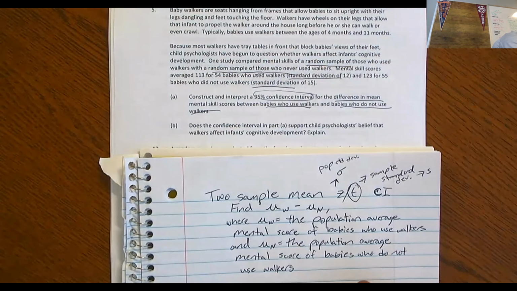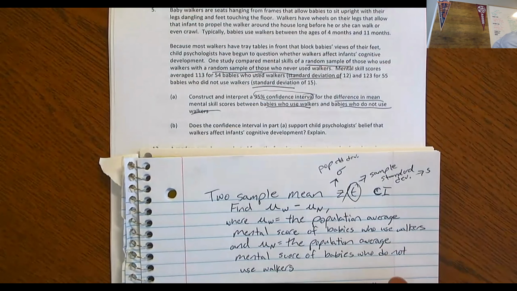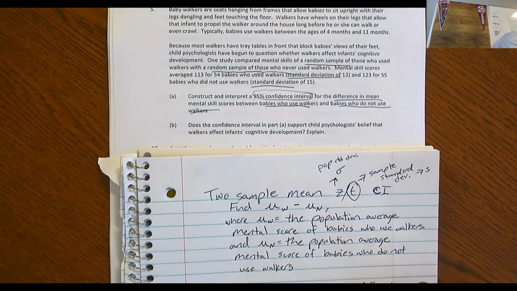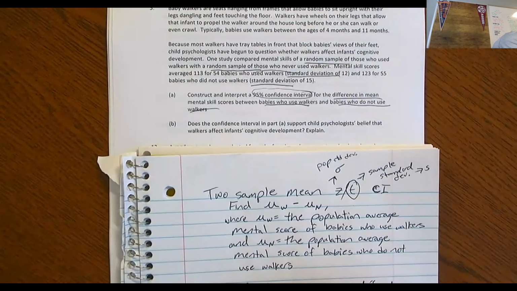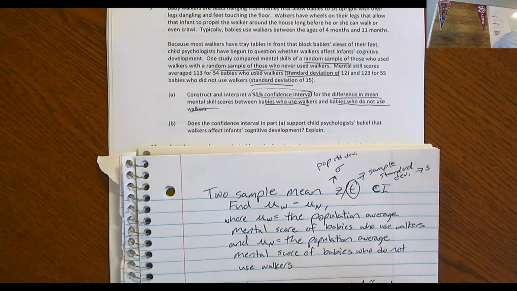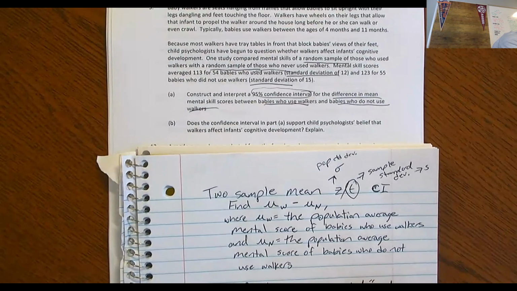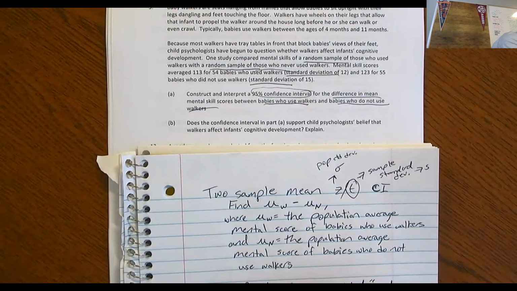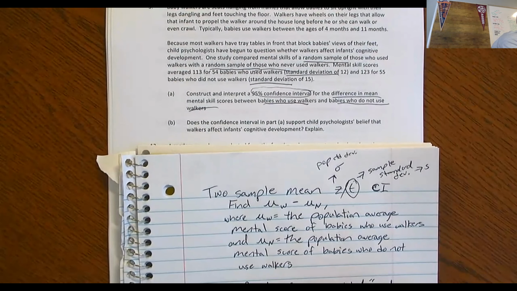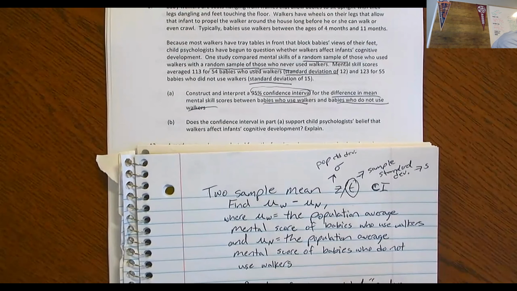So we're going to put stated random sample of those who use walkers and random sample of those who did not use walkers.